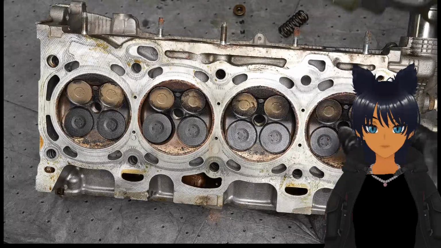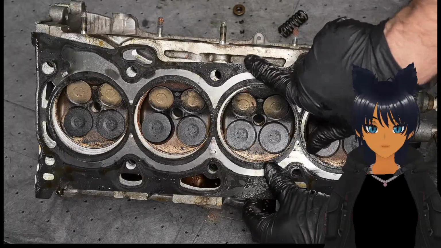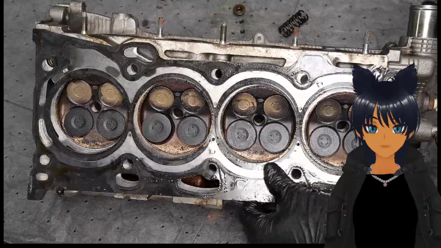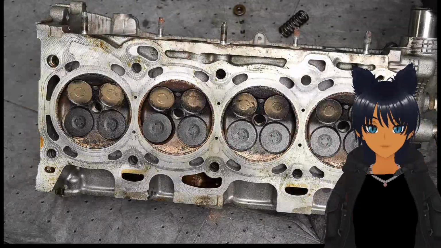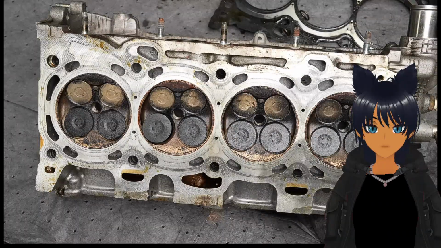And the last thing that is common, this gasket corrodes and starts leaking outside, either oil or coolant or both. These are some of the cylinder head problems for modern engines.